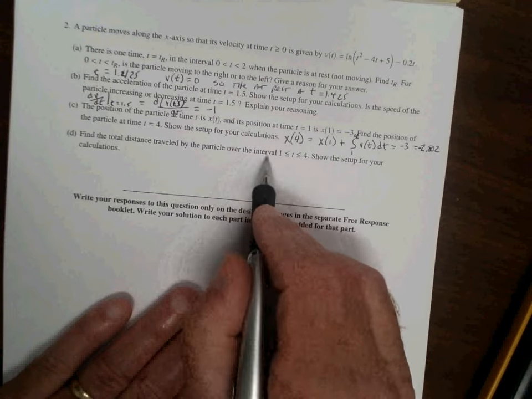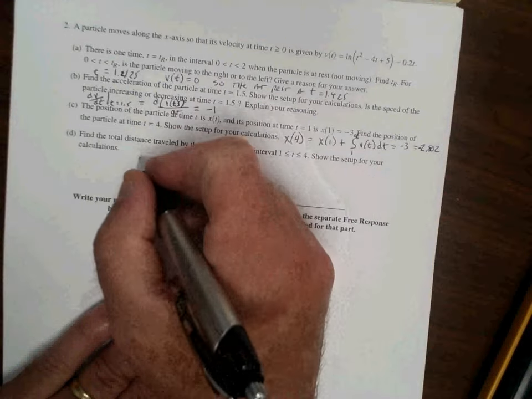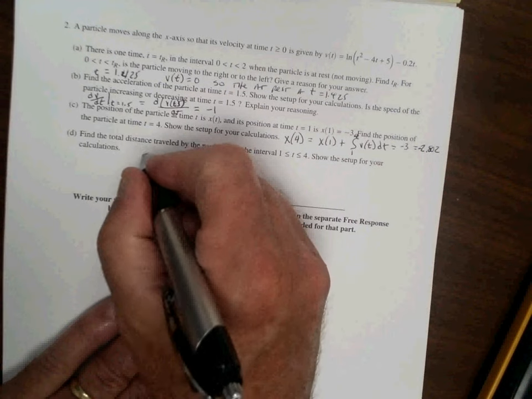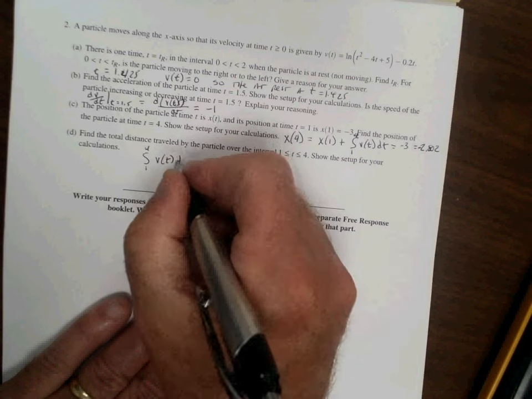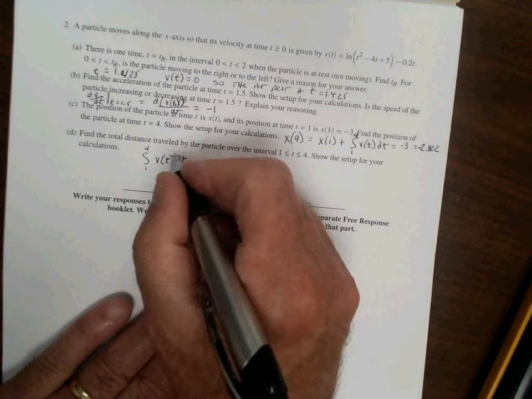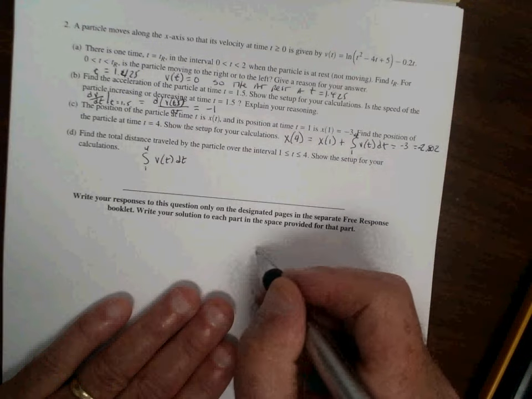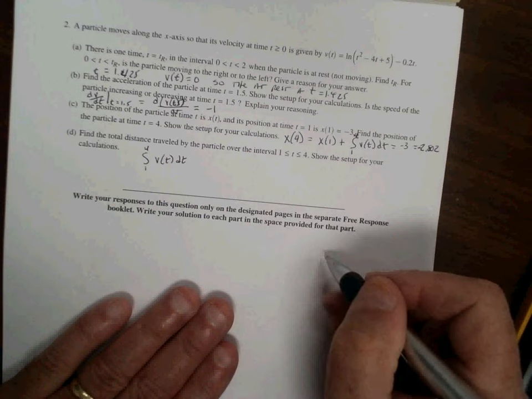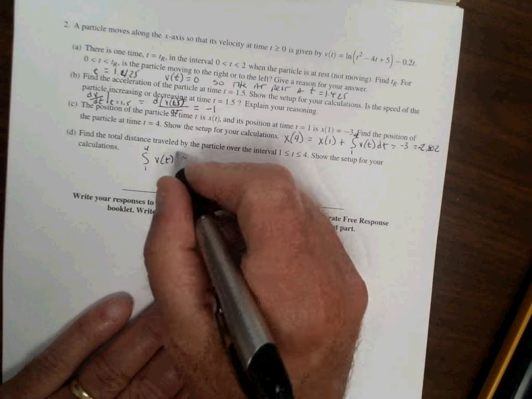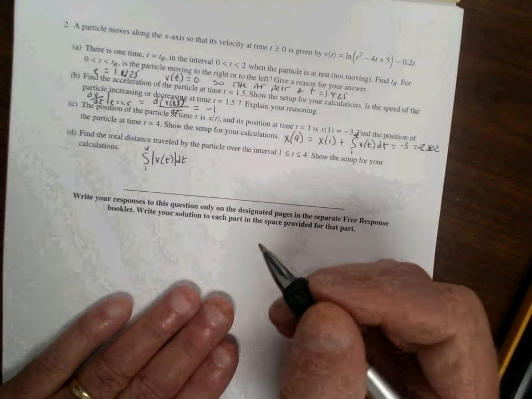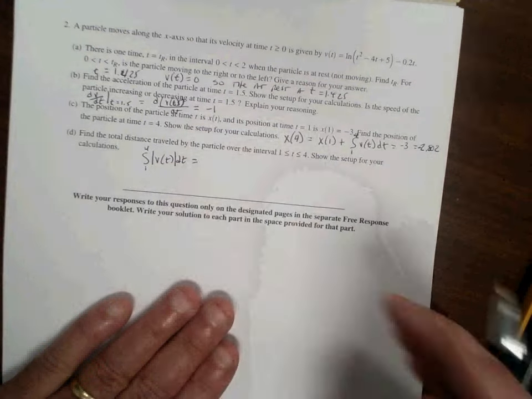Find the total distance traveled by the particle over the interval from 1 to 4. All right, the change in position is given by the integral from 1 to 4 of v of t dt. But if you want the total distance traveled, that means you count the distance to the right as positive and then count the distance to the left also as positive. We're going to integrate the absolute value of v of t dt.